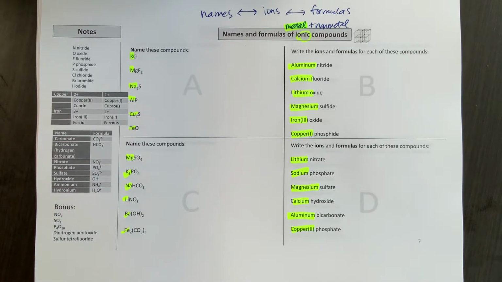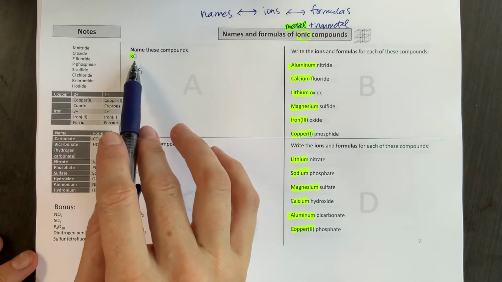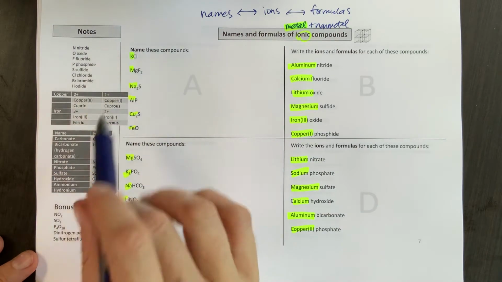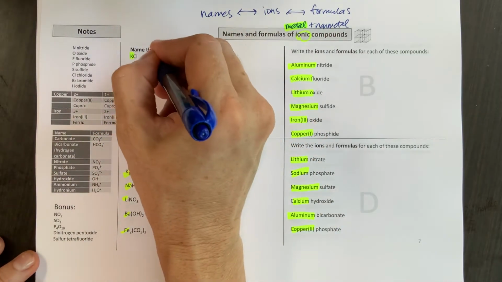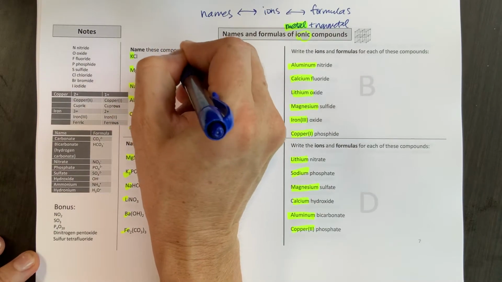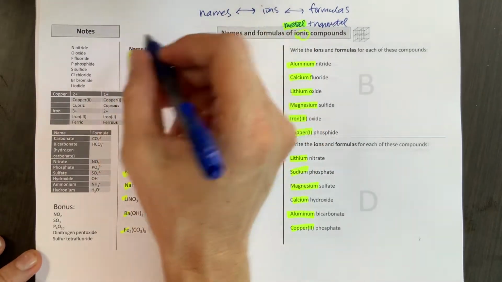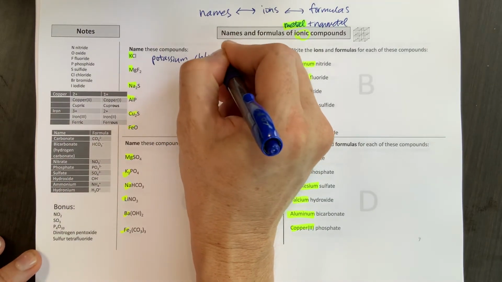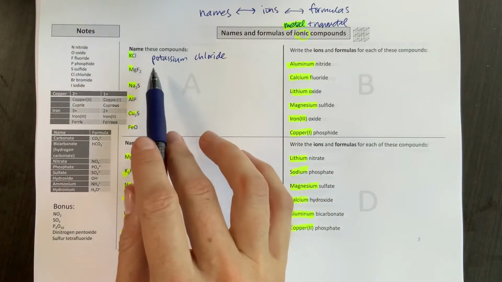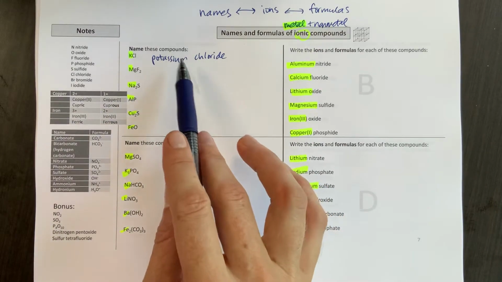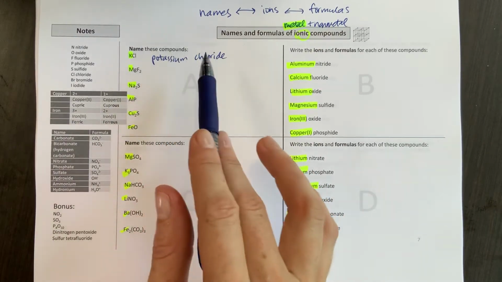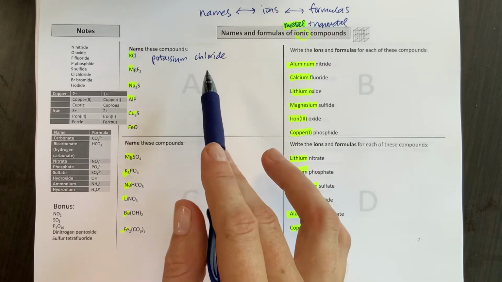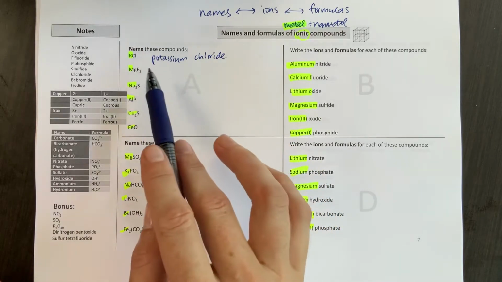So looking at naming, okay, we just were talking about some of these rules. Here's K and Cl. So first I need to name the K. Find it on your periodic table. K is potassium. Cl, look over here to see what it changes to. That ending, that suffix becomes "ide." So KCl is potassium chloride. If you have a potassium IV drip, this would be the salt that is dissolved in that potassium solution, most likely.